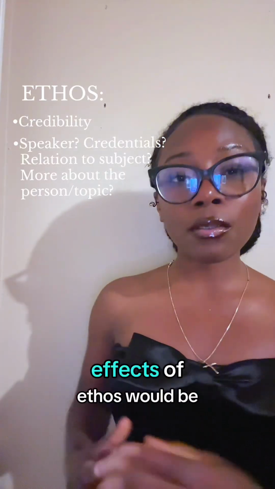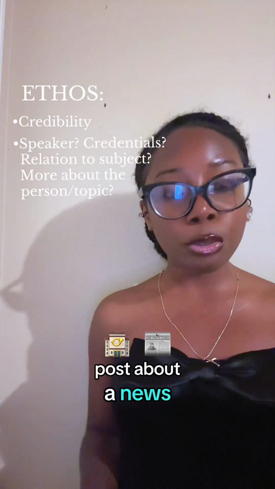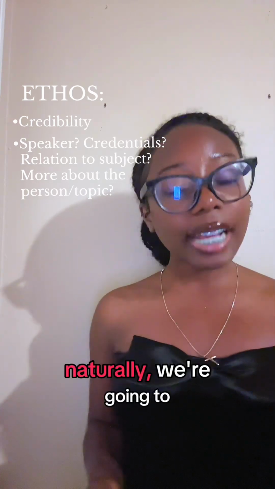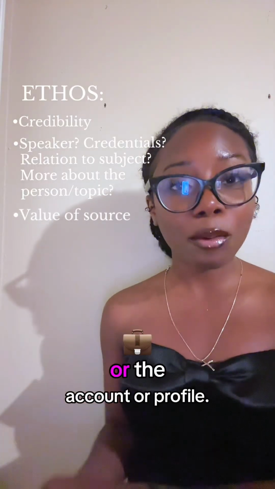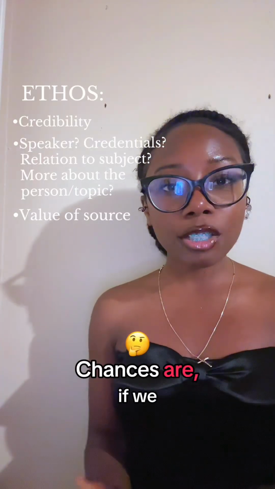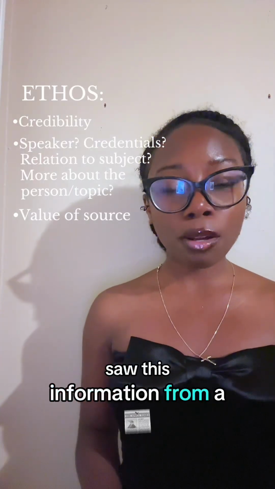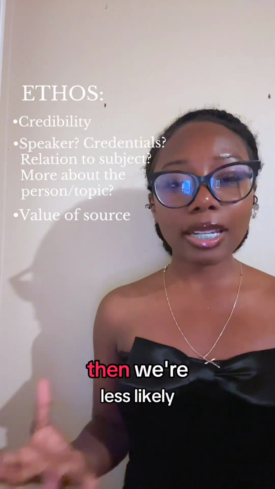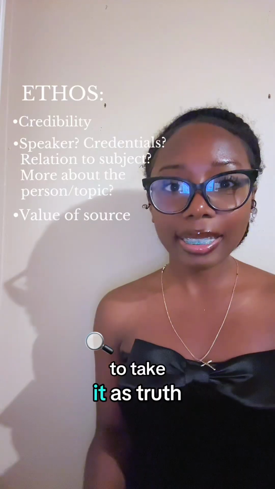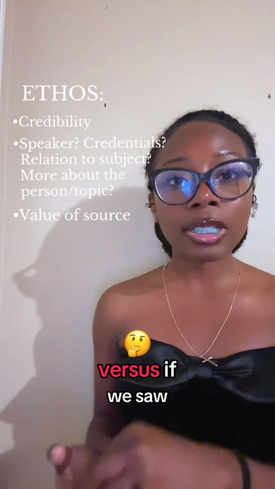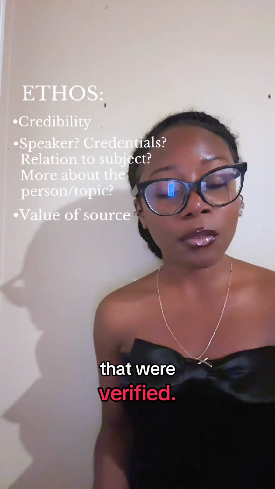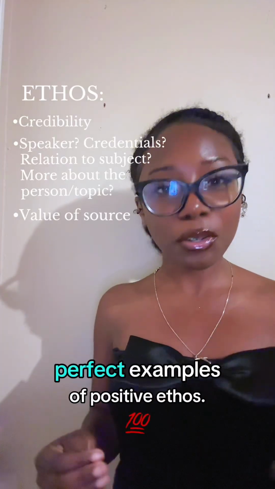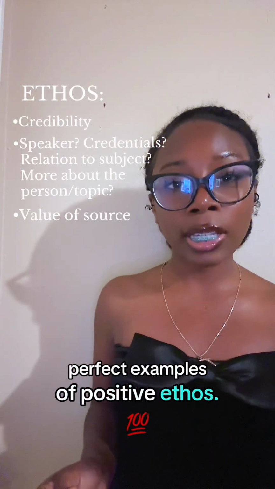An example of the effects of ethos would be if we saw a post about a news article online. Naturally, we're going to look at the source or the account or profile. Chances are, if we saw this information from a regular user, then we're less likely to take it as truth versus if we saw it from an actual news outlet that were verified. Verified accounts are also perfect examples of positive ethos.